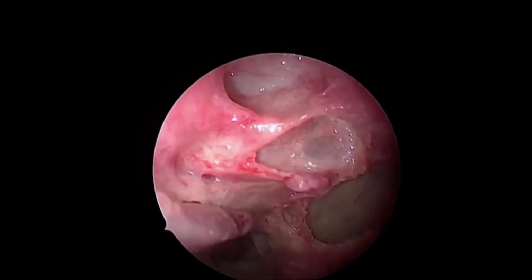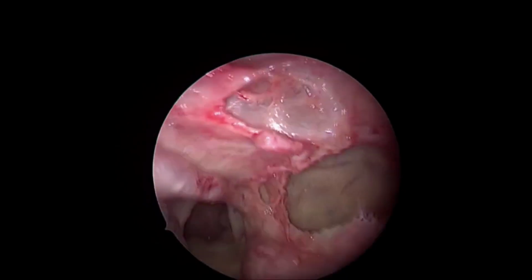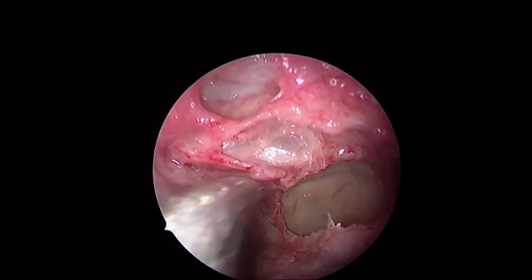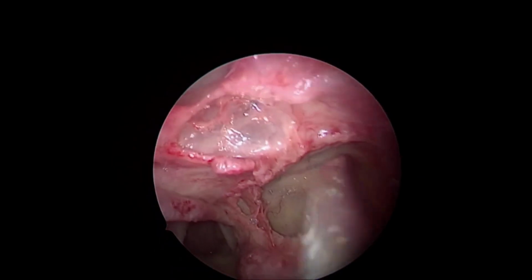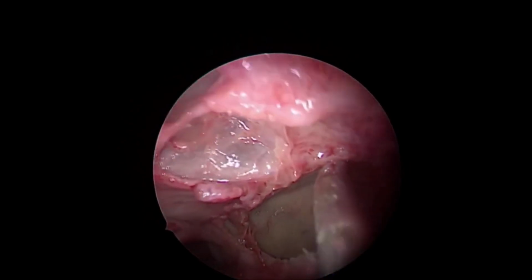So the number one landmark we utilize in our practice, this is purely for the junior colleagues to bring something into practice by default. The first landmark is the maxillary line, the roof of the maxilla or the floor of the orbit.